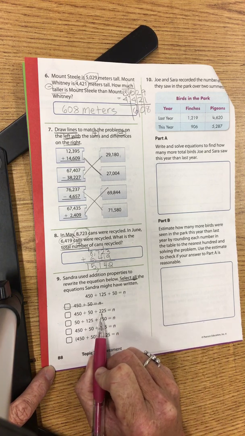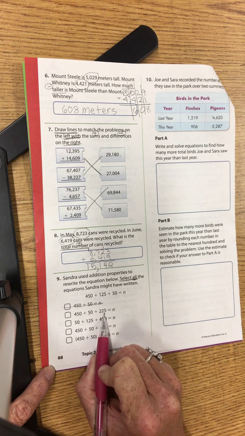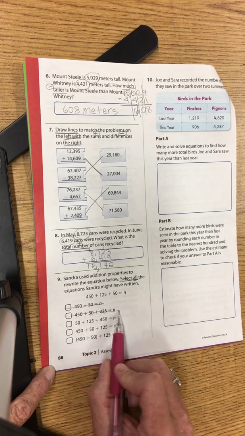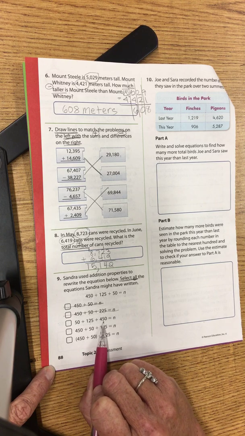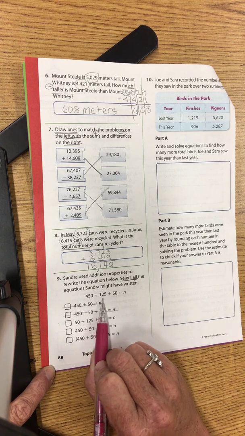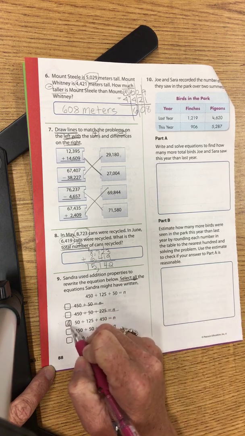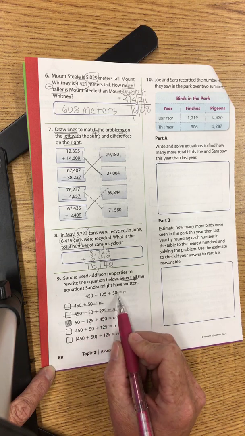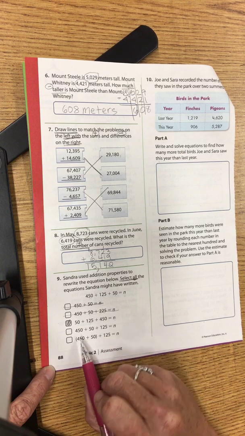450 plus 50 plus 225. Well, that can't be right because we have 125, not 225. We do have our variable and the other 2 numbers match. We're going to cross that out. 50 plus 125 plus 450. 450, 125, and 50 equals n. We know we can use the commutative property, which means the numbers can be in any order as long as the addends are the same value. So we can choose that one.